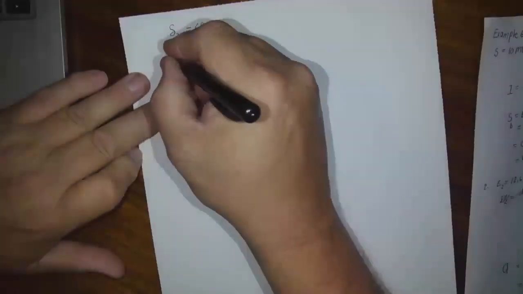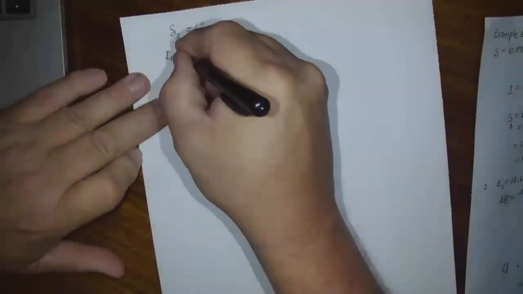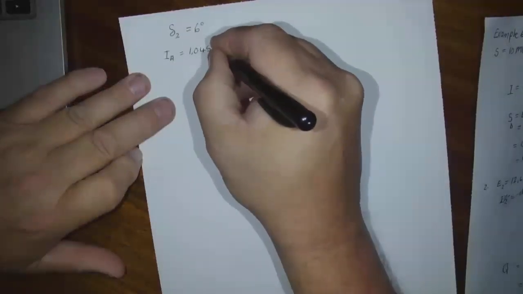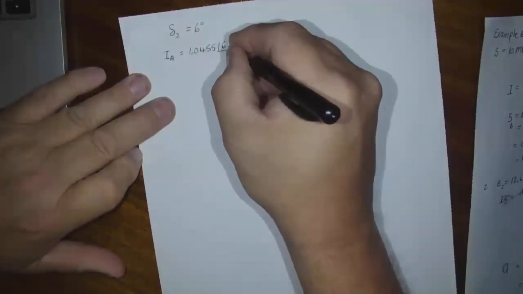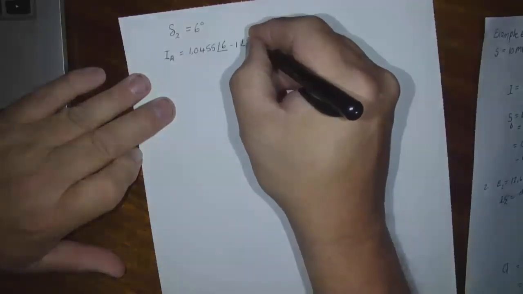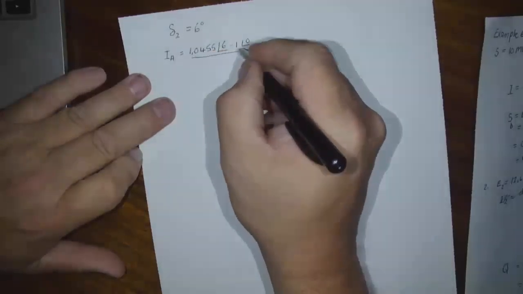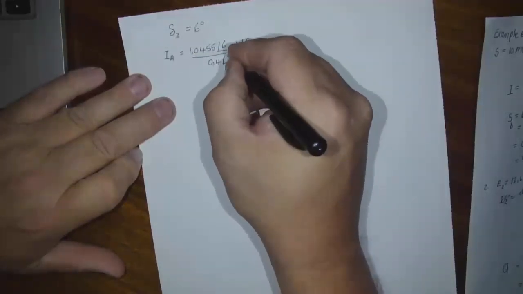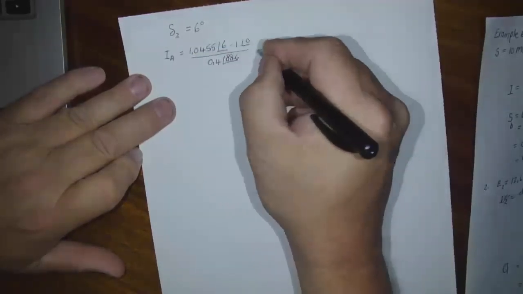So IA is going to be 1.0455 at an angle 6 minus 1 divided by 0.4 at 88.6. Okay, you can calculate that quickly.